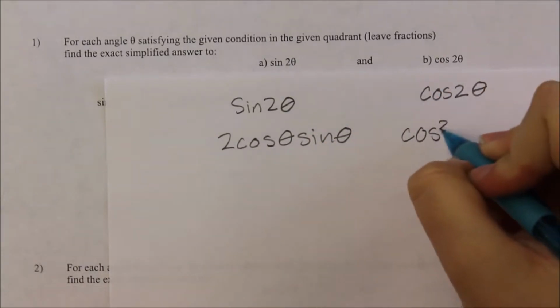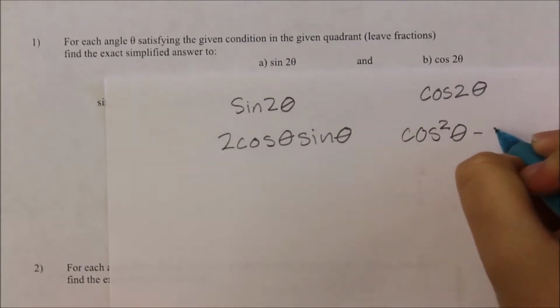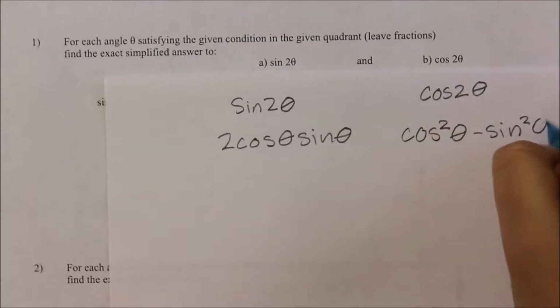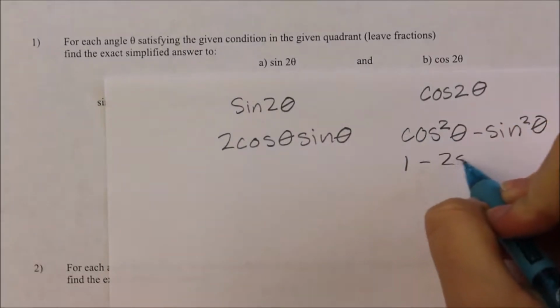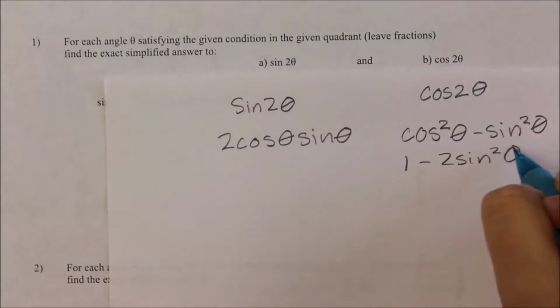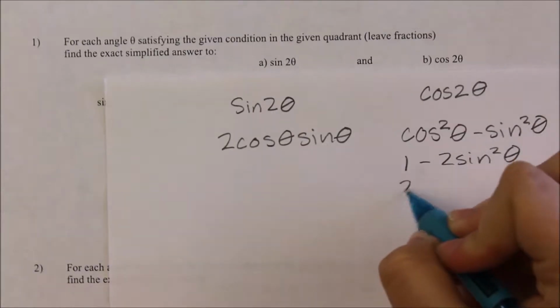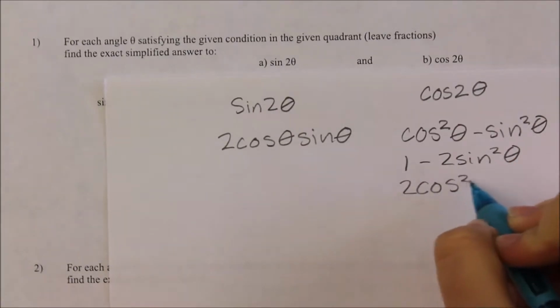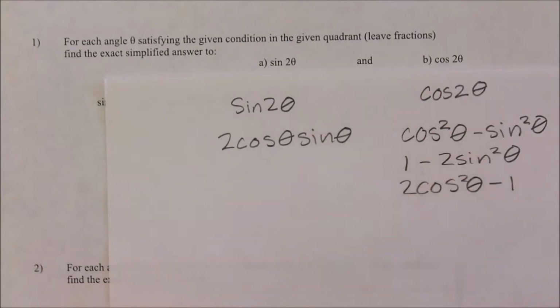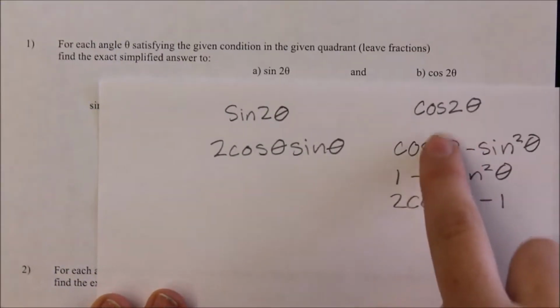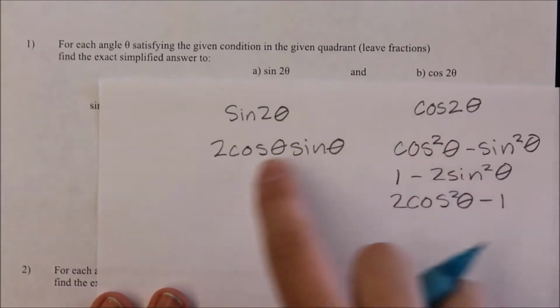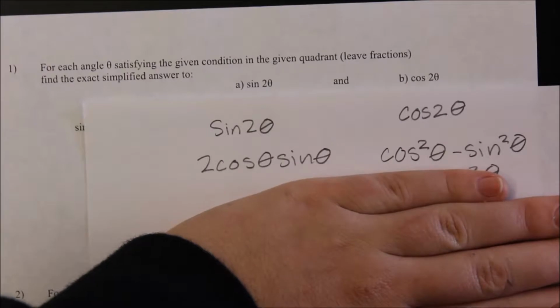We have 3 possible rules to use. We've got cosine squared minus sine squared, then we have 1 minus 2 sine squared, and 2 cosine squared minus 1. Now we will be using only one of each of these lists. So for cosine we would be using the first one, and for sine, obviously the only one there.